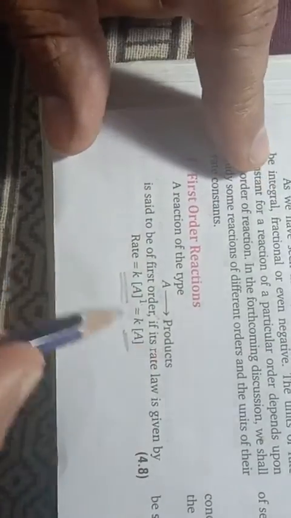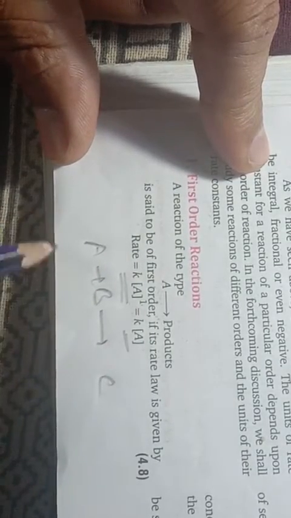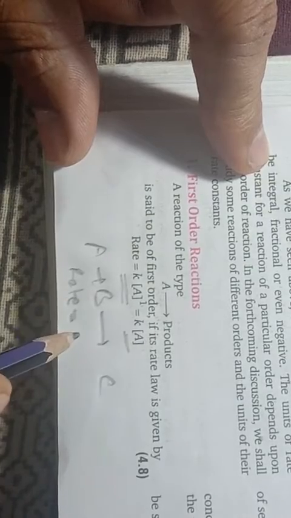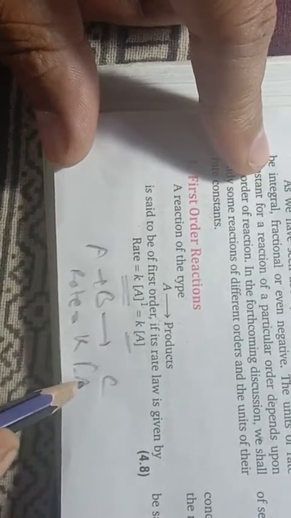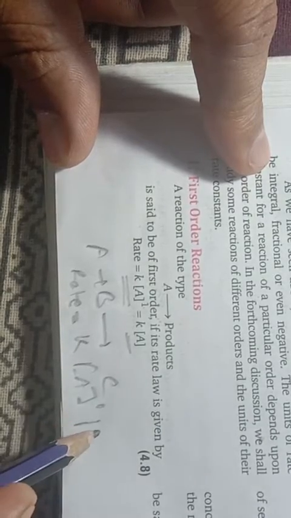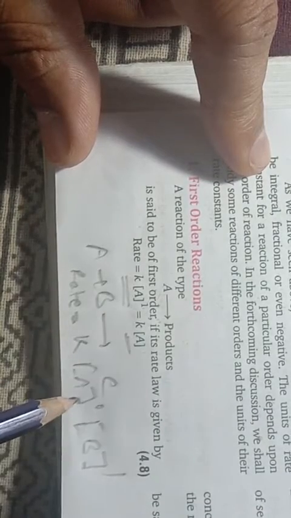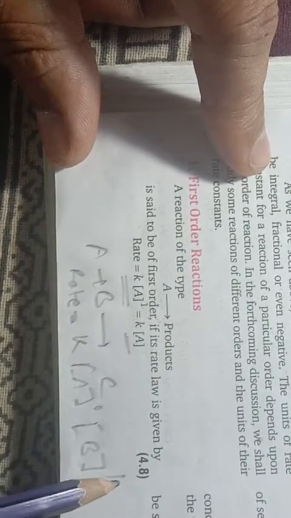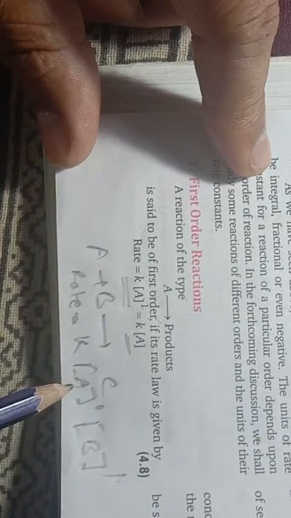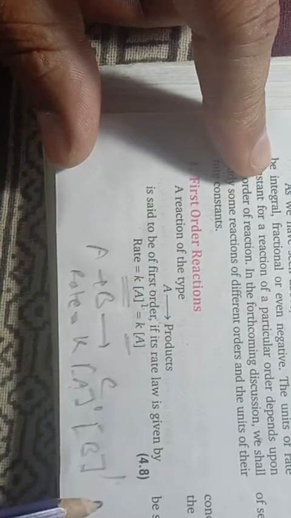in that case, suppose A plus B are forming product C, but according to the rate law, rate equals K A raised to the power 0 and B raised to the power 1. So for this reaction, the order of reaction will be 1, because for this reactant concentration term, the power is 0. So overall the order of reaction will be 1.